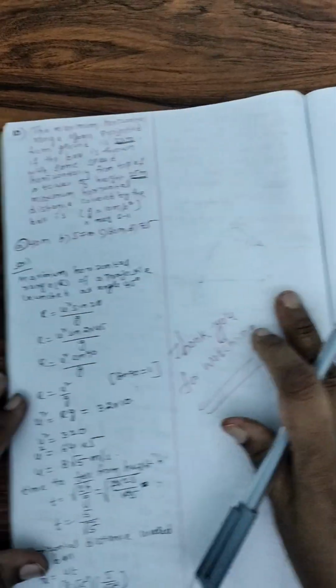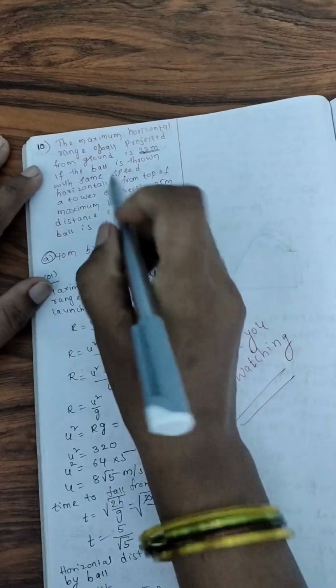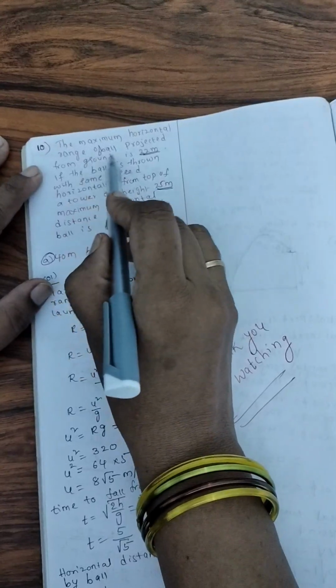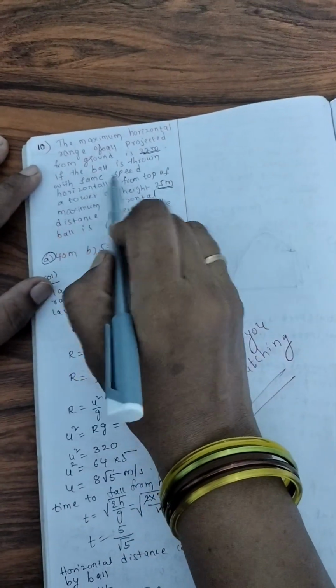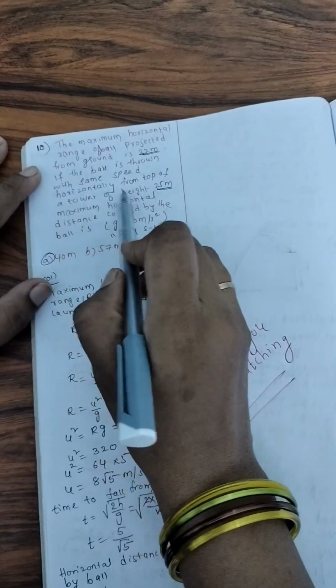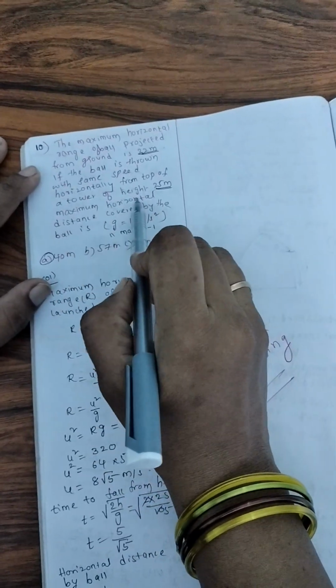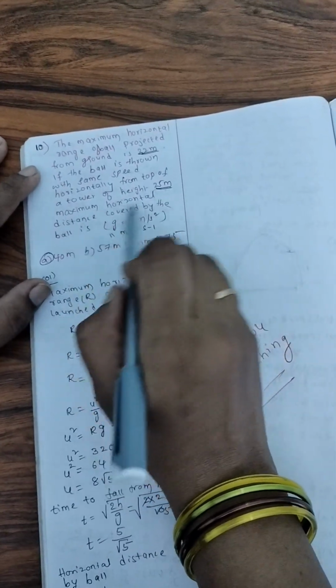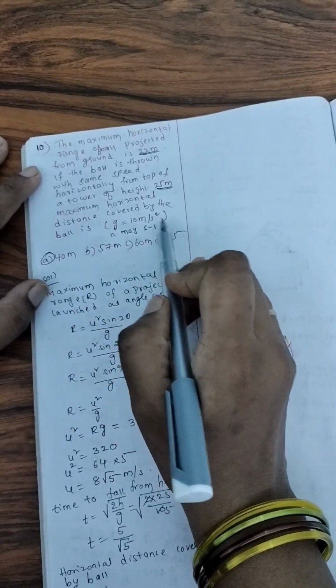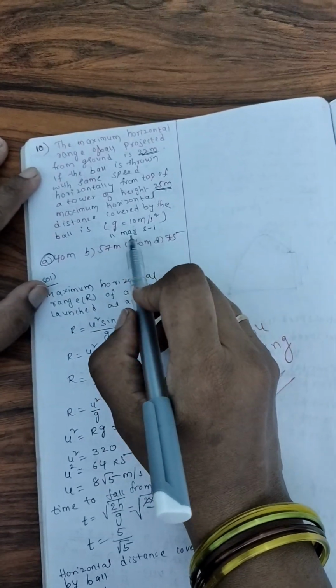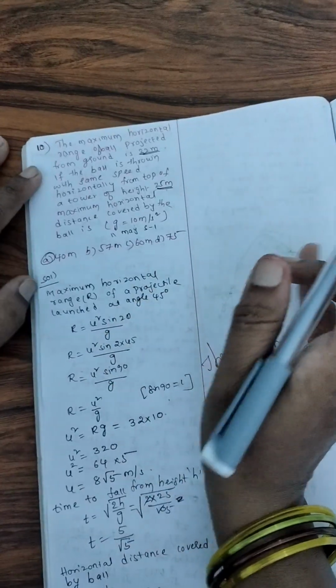Now let us move to the last question of 2024. The maximum horizontal range of a ball projected from the ground is 32 meters. If the ball is thrown with the same speed horizontally from the top of a tower of height 25 meters, find the maximum horizontal distance covered by the ball. Take g as 10 meters per second square. It was asked on 11th May, shift 1.